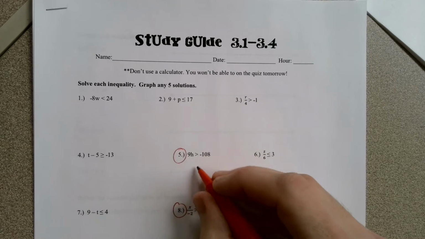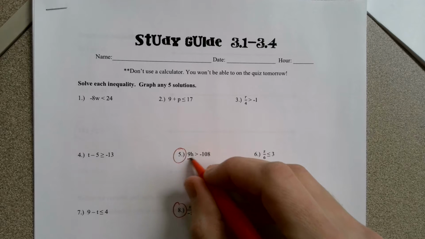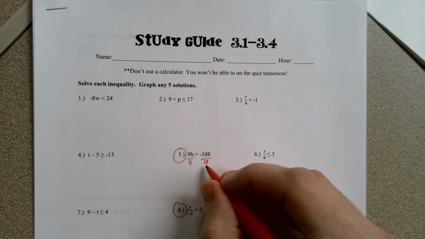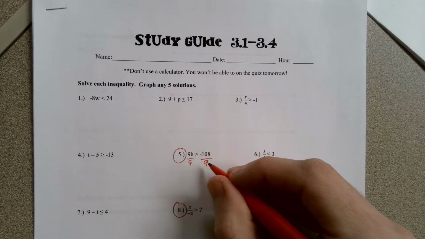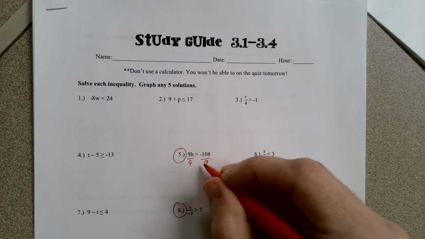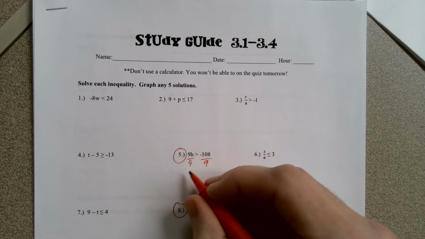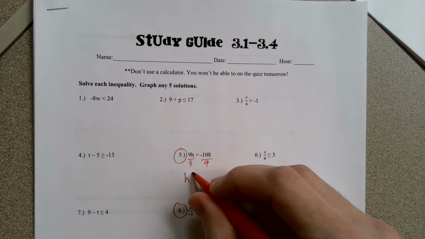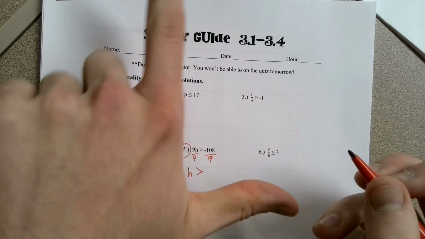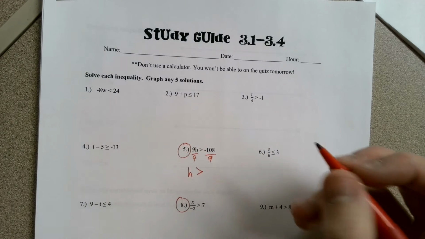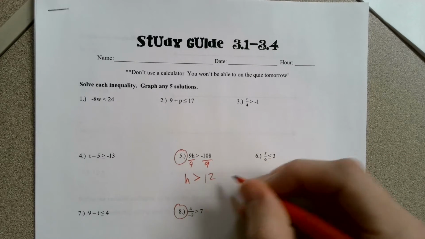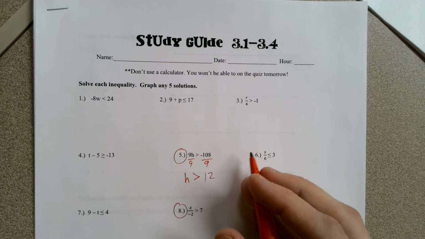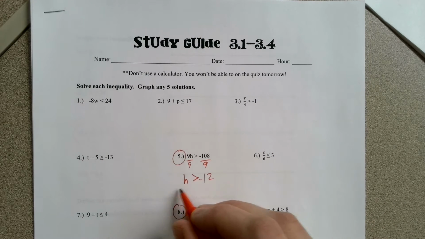Number 5, how do we get h by itself? We're going to divide each side by 9. Notice we divided by 9, which is a positive number. Even though we did negative 108 divided by 9, we chose a positive number, so we don't have to switch the sign. It's going to become h is greater than. I know that's greater than because I hold up an L. It goes the opposite way of that. And that should be a 12. Now we should get here, and that's going to be a negative because we have negative divided by positive.